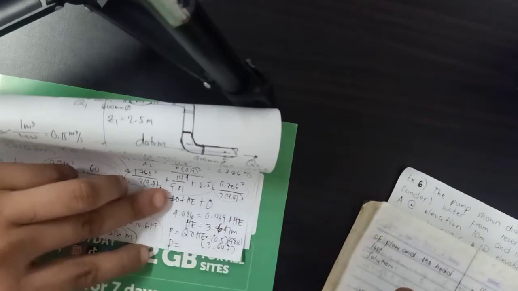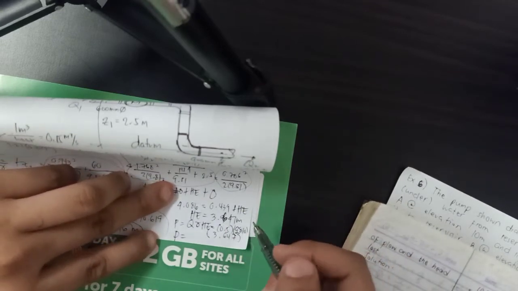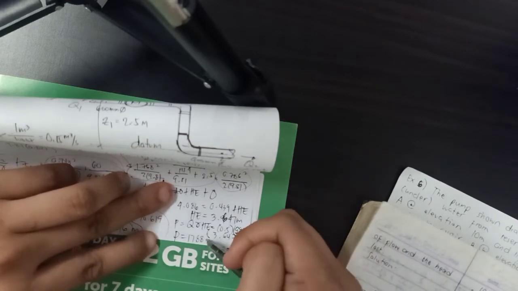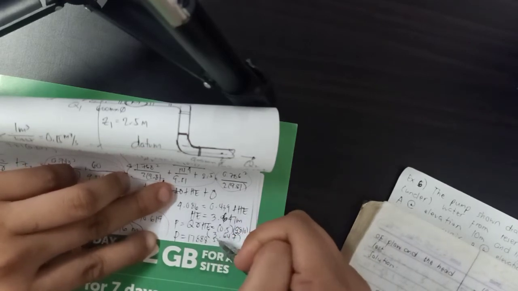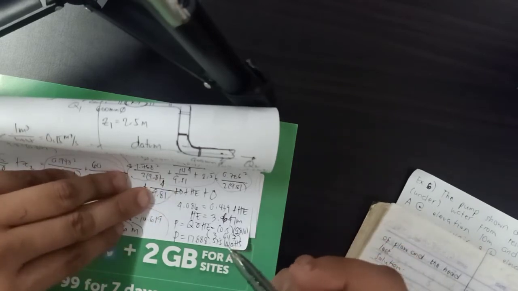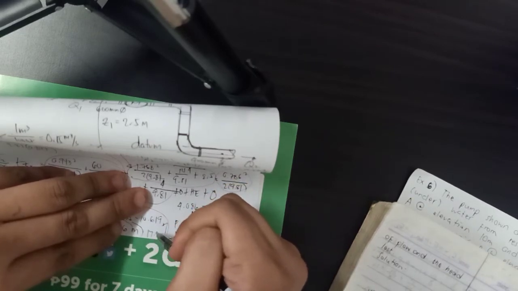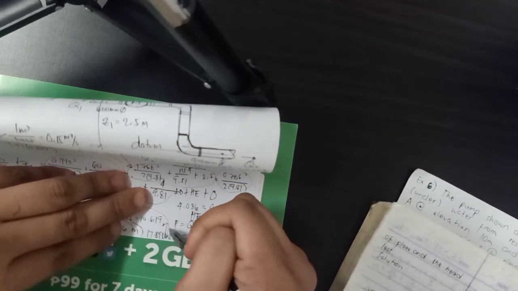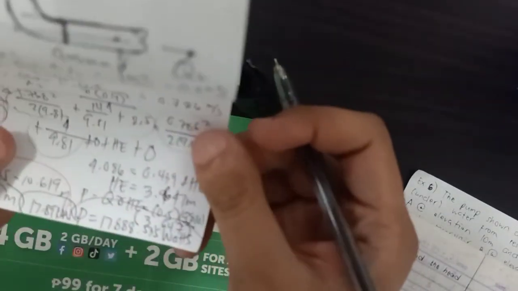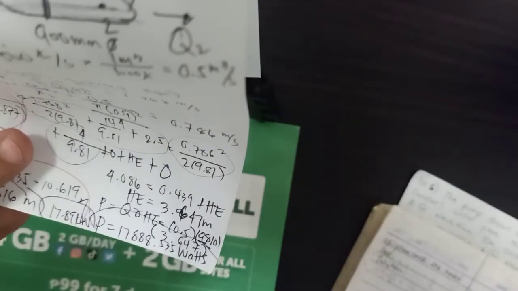So, our power now is 1,788.535 watts, or converting it to kilowatts, therefore 17.89 kilowatts. So this is what we needed to find, the power.